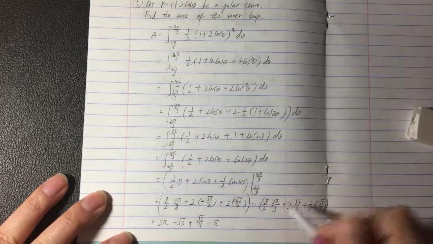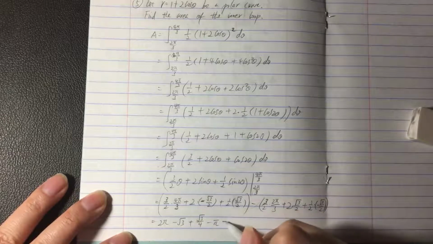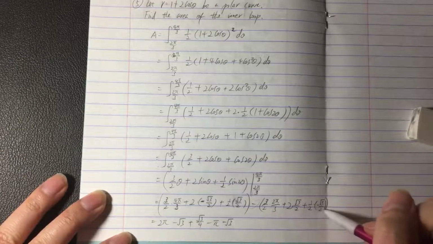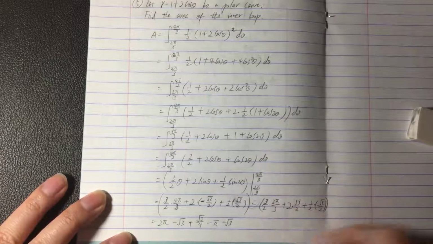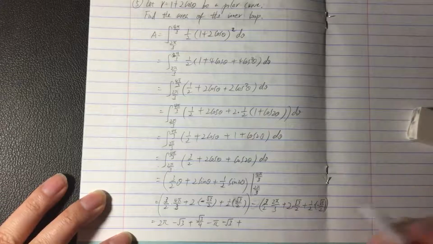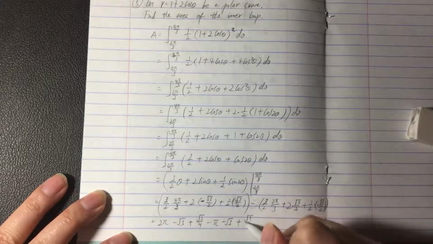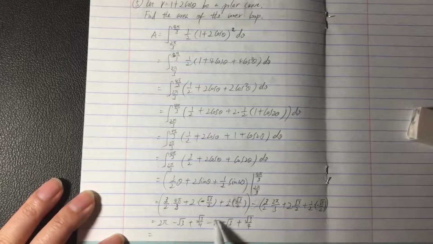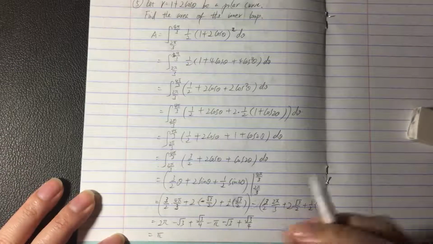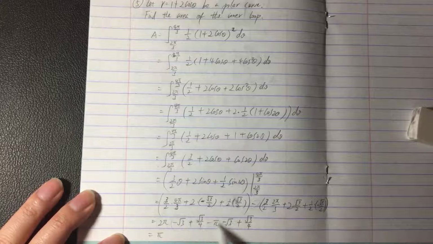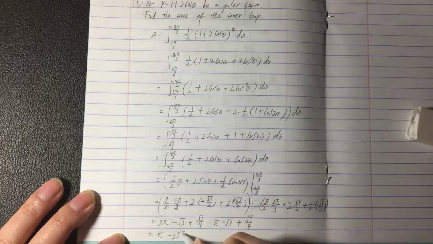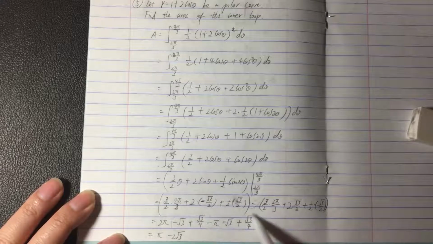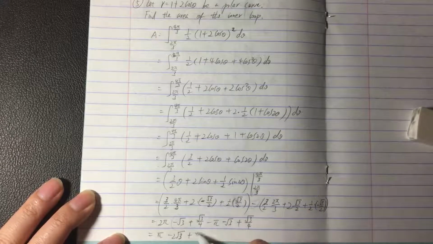Cancel the 2, and I get minus radical 3. Half times half is a quarter, and a double negative is positive, so I get positive radical 3 over 4. Then 2 pi minus pi is pi. Negative radical 3 plus negative radical 3 is negative 2 radical 3. Radical 3 over 4 plus radical 3 over 4 is radical 3 over 2.